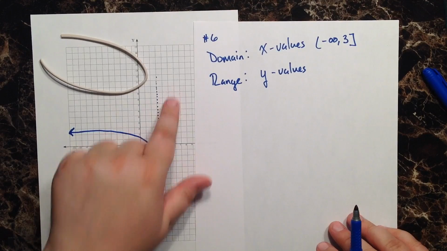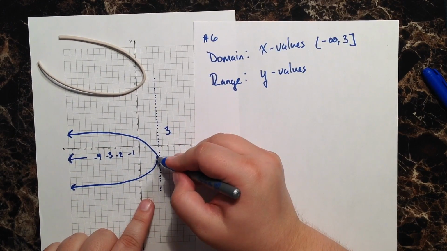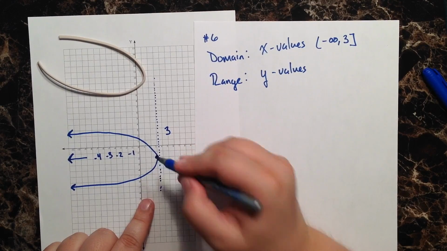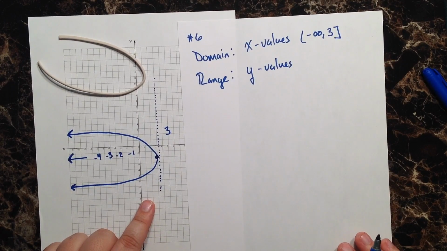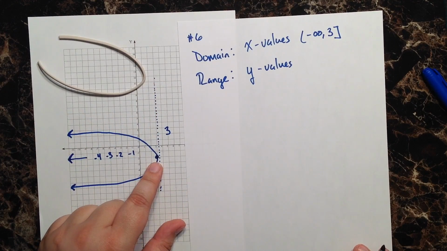We also know that we're including the number 3 because if we look on our graph on the original practice test, the vertex here is a solid point. So that indicates that we are including 3 as a possible value for x.